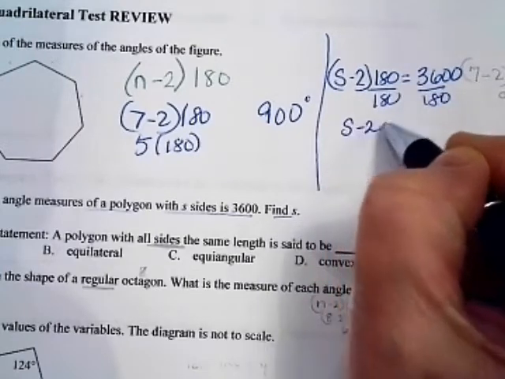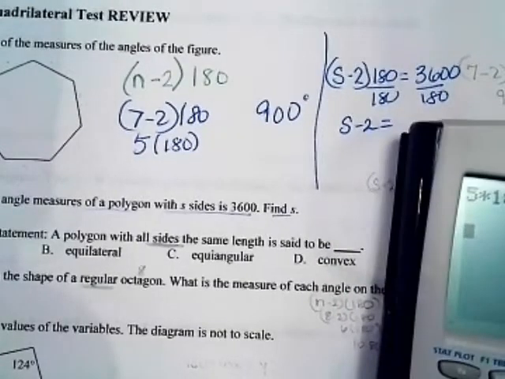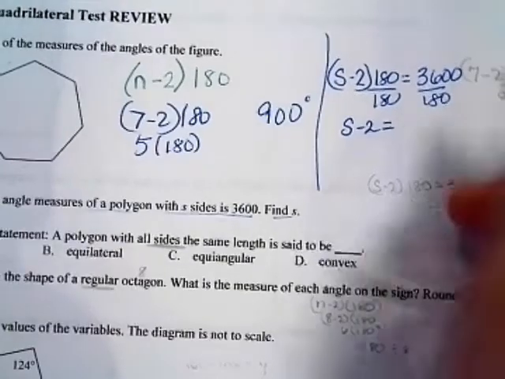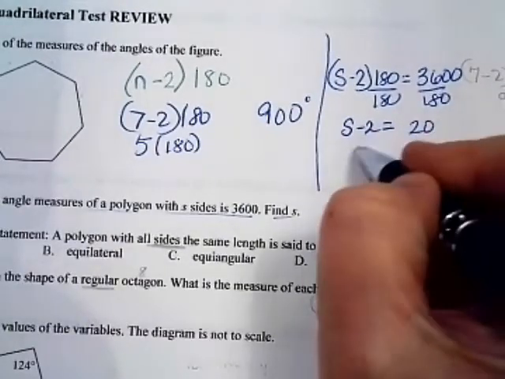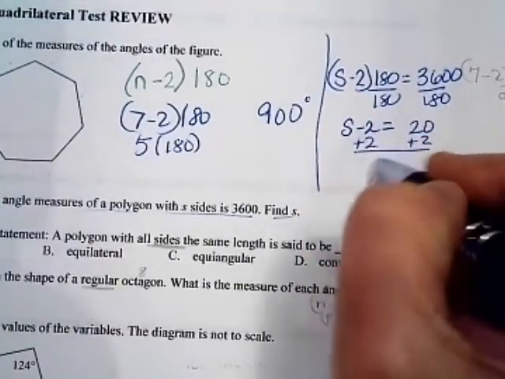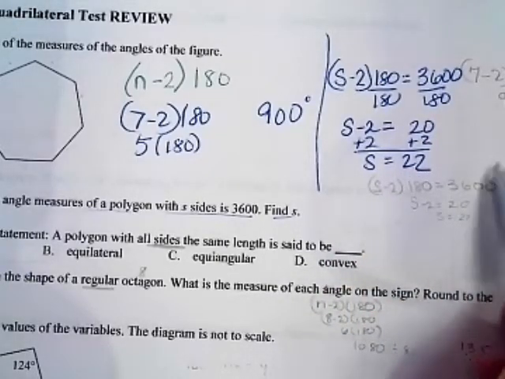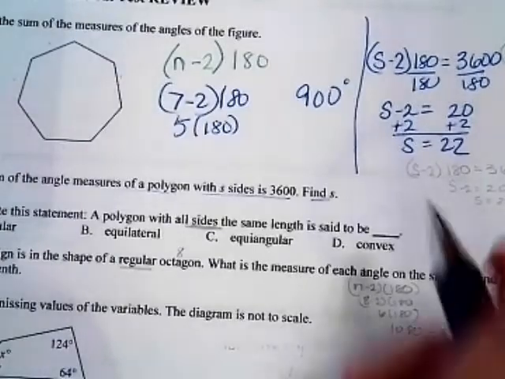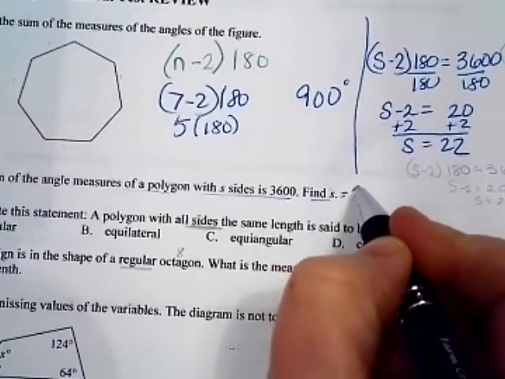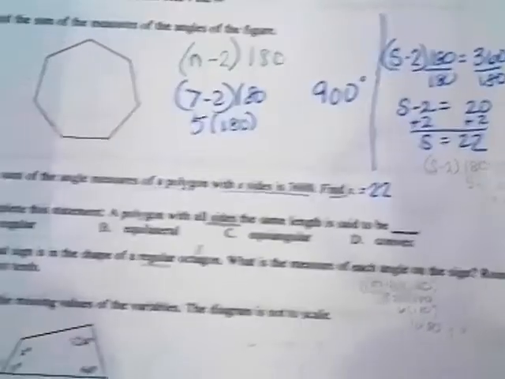So S minus 2 will equal, when you do 3,600 divided by 180, you get 20. And then you add 2 to both sides. S is 22. You can see my little hen scratching I did earlier over there. So there's 22 sides for number 2.